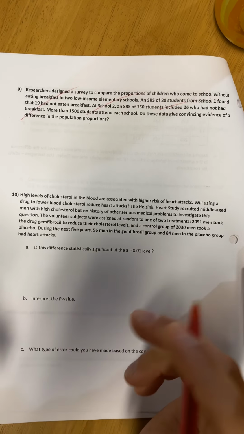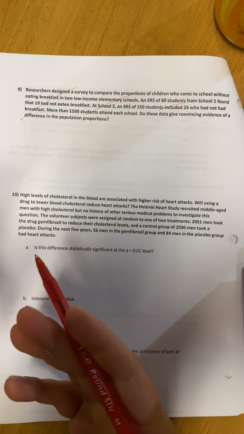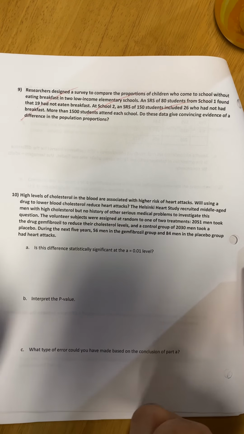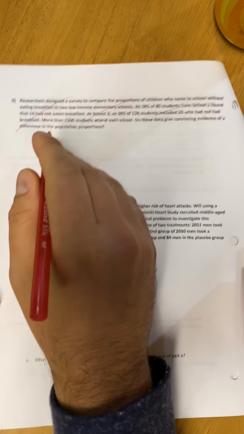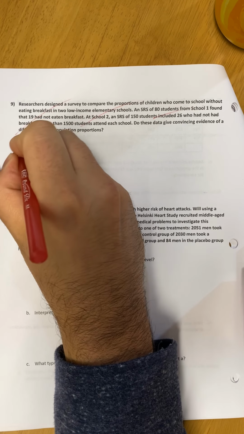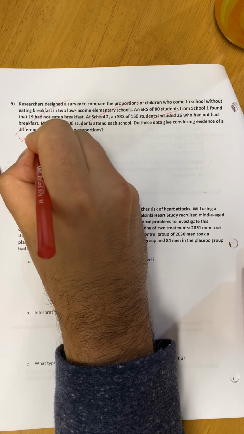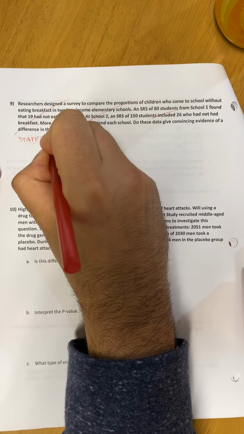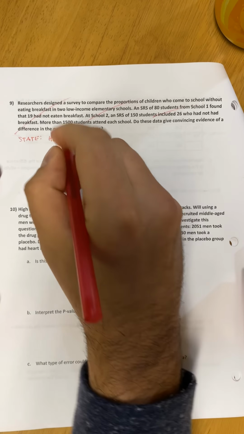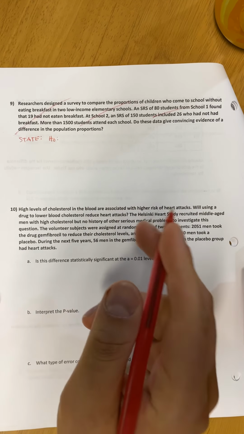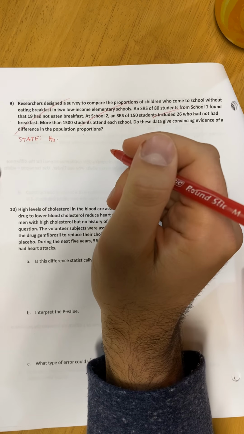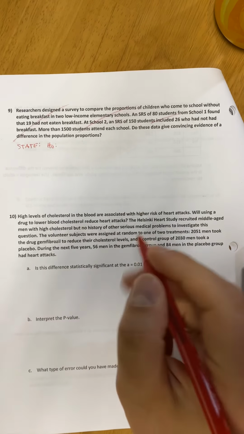All right, so we're not doing a confidence interval anymore. We're doing a hypothesis test. State. So our H0, so let's do this.